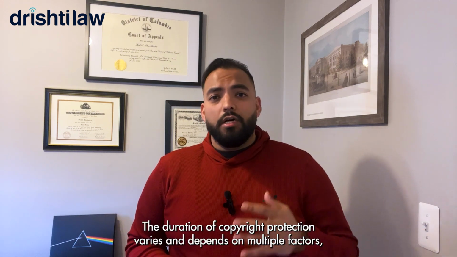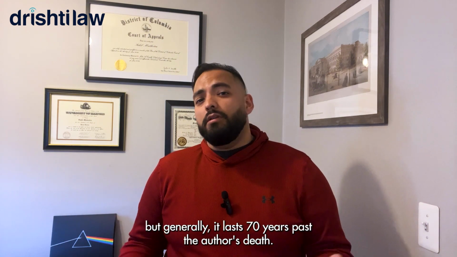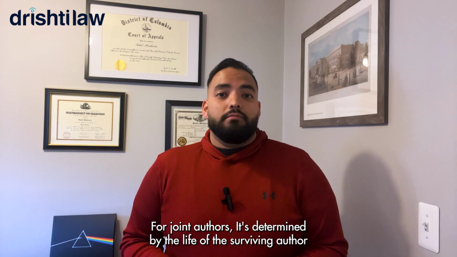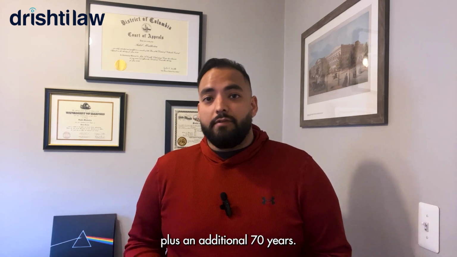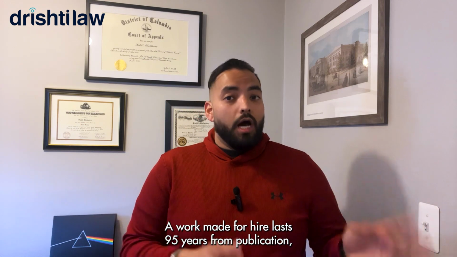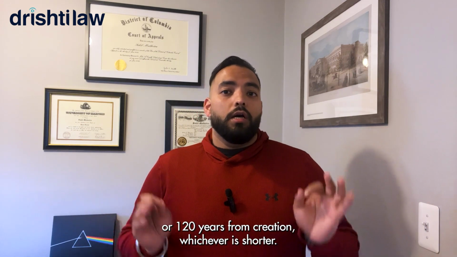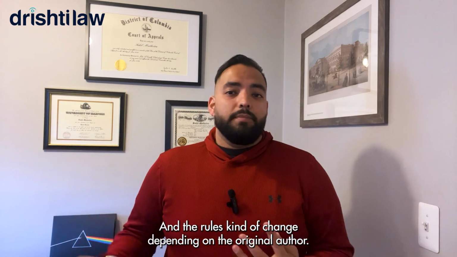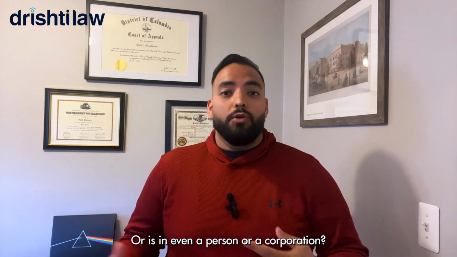The duration of copyright protection varies and depends on multiple factors, but generally it lasts 70 years past the author's death. For joint authors, it's determined by the life of the surviving author plus an additional 70 years. A work made for hire lasts 95 years from publication or 120 years from creation, whichever is shorter. And the rules change depending on the original author, or whether it is a person or a corporation.